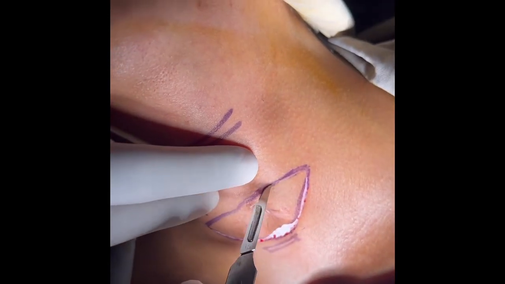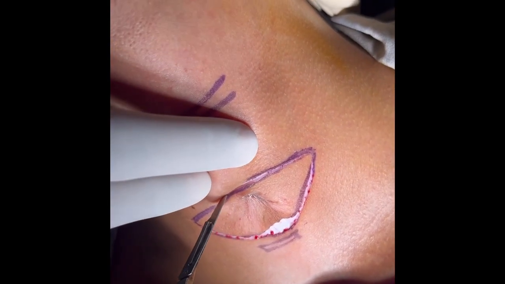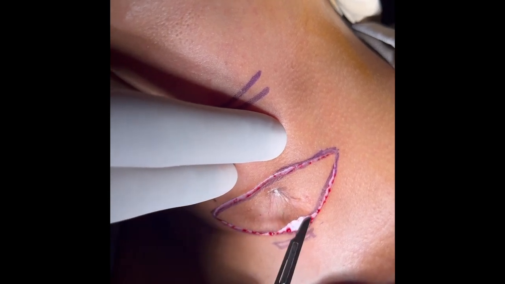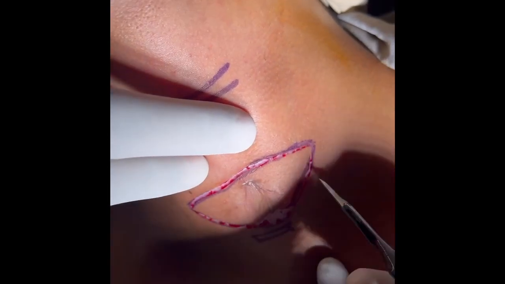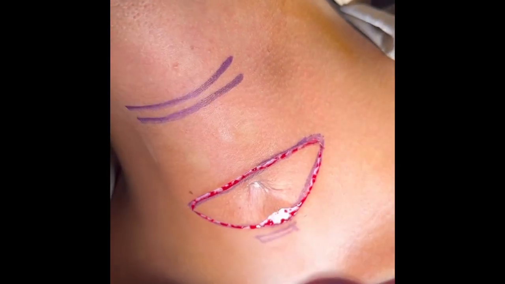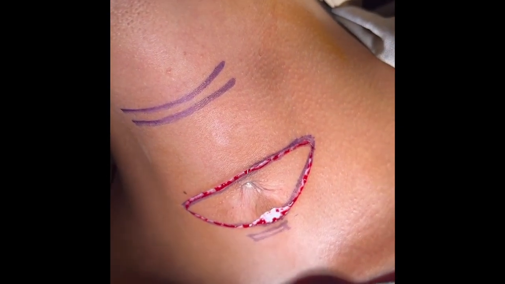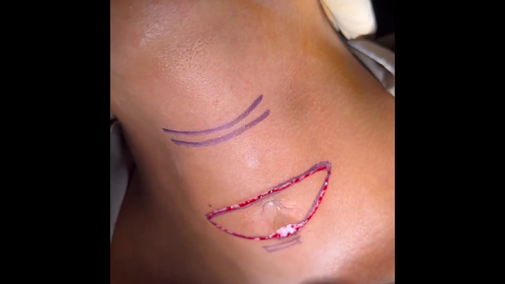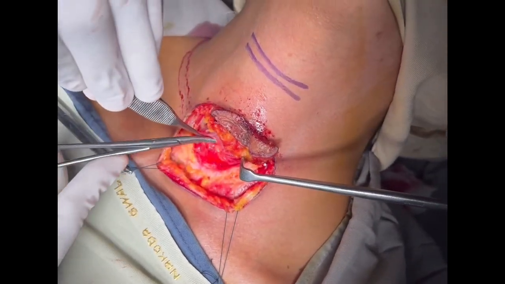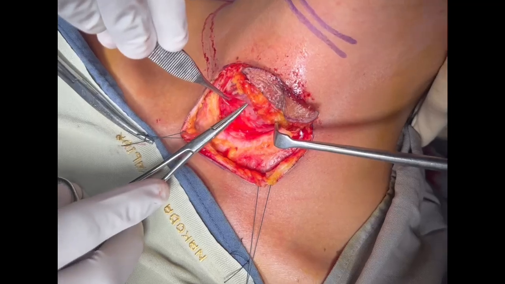So after proper workup, I plan for an extended Sistrunk procedure because this involves en bloc removal of the recurrent tract, central portion of the hyoid, medial strap muscle, midline infrahyoid soft tissue till the thyroid isthmus, and most importantly, superior dissection towards the submucosal tongue space that is called the posterior hyoid space.